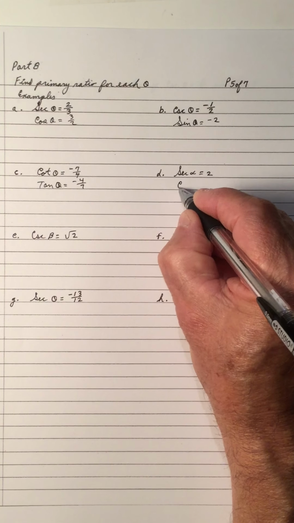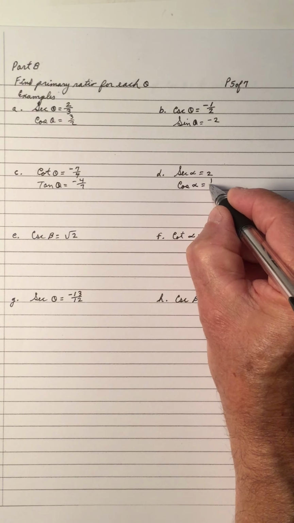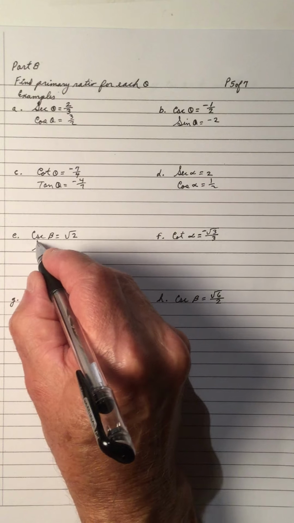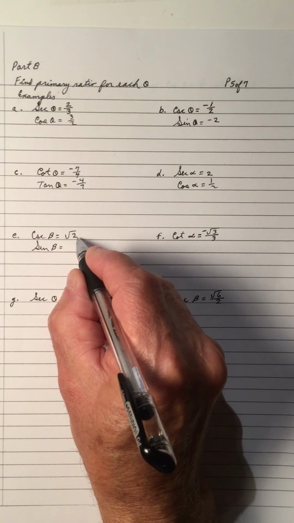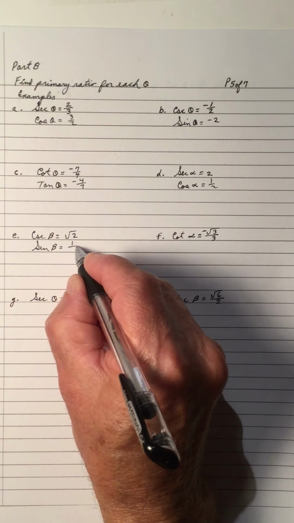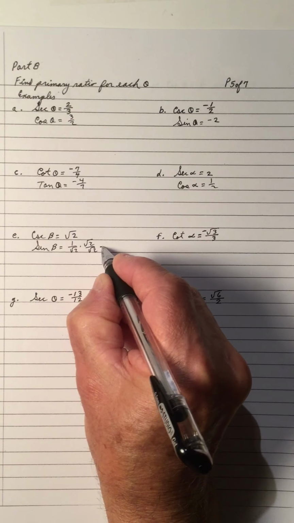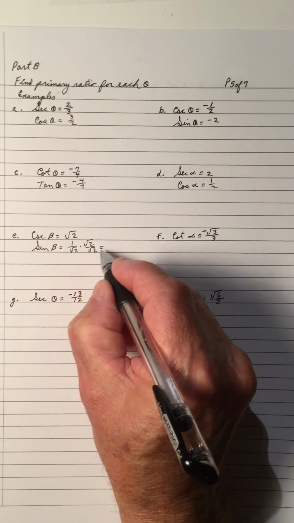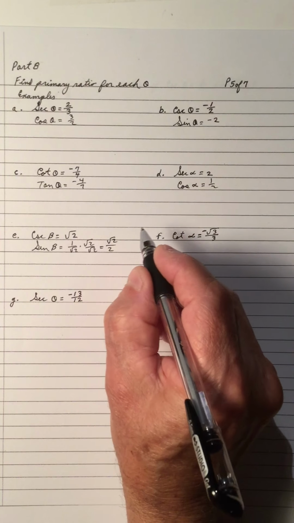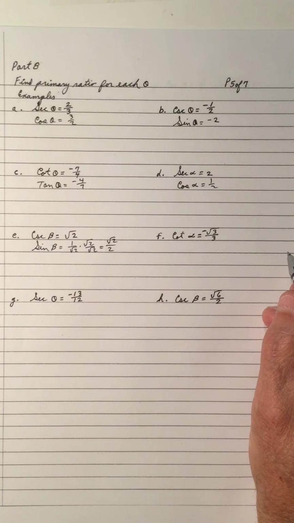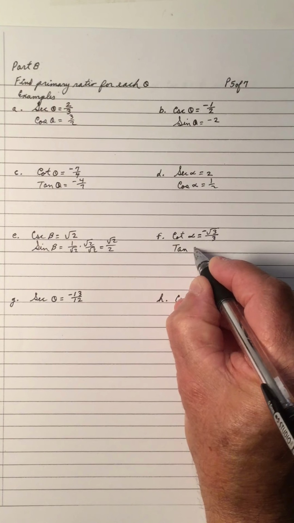Reciprocal of secant is cos alpha. Reciprocal of 2 over 1 is 1 over 2. Cosecant is sine beta. So the reciprocal of root 2 over 1 is 1 over root 2. But we have to rationalize it. So we multiply the denominator by root 2. Root 2 times root 2 is 2. 1 times root 2 is root 2. This is a simplified radical.